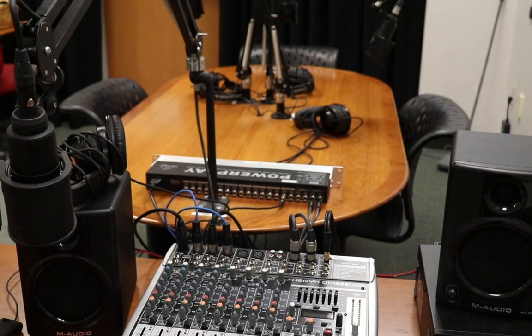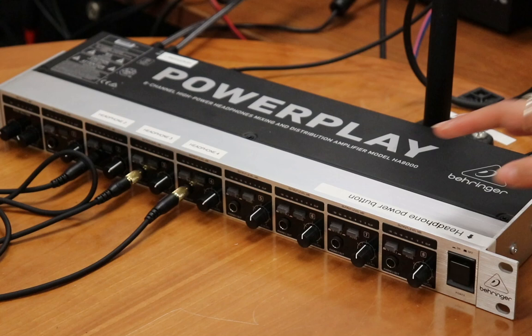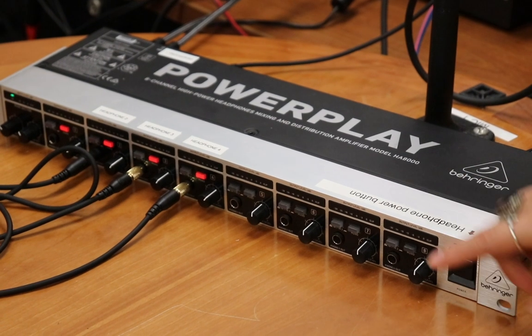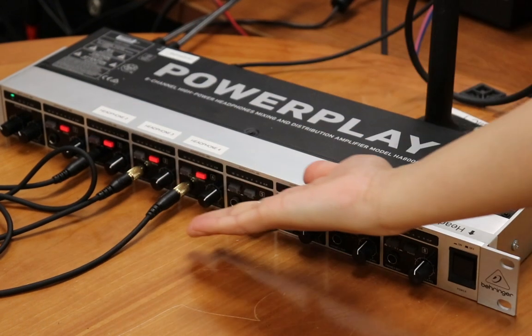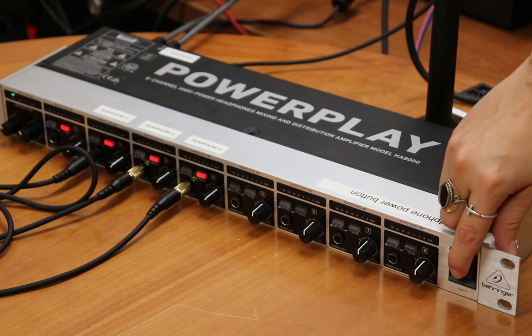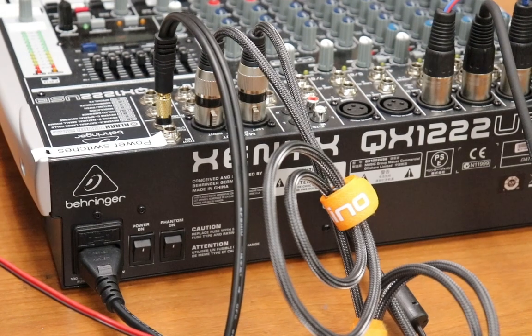First, make sure your headphone interface and your mixer are both powered on. When they are powered on, you will see lights on. If you do not see lights on, use the power switches to turn them on. Both switches on the mixer must be in the on position.